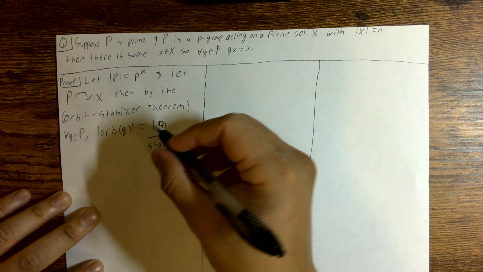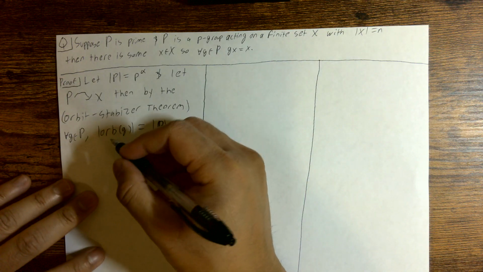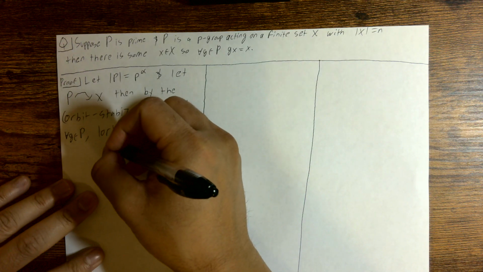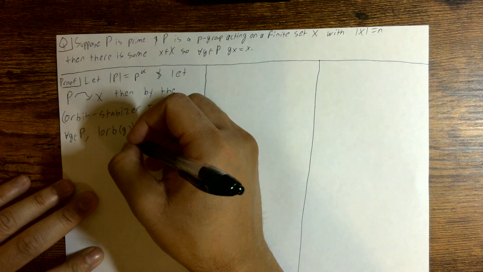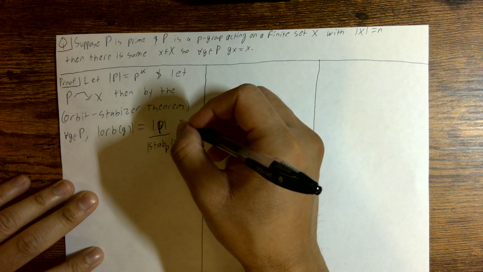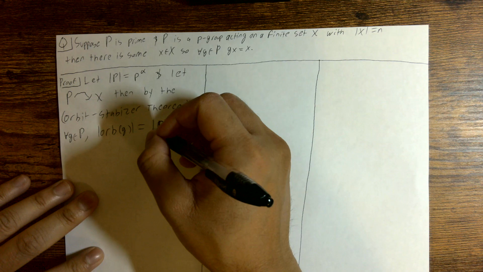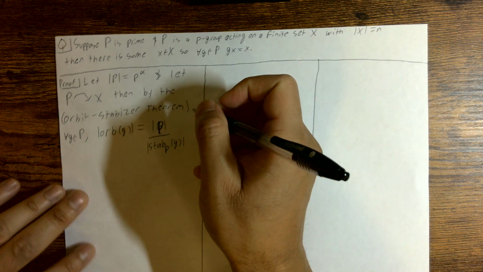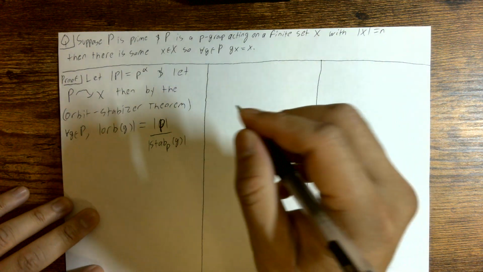Well, what does that mean? That means that any orbit will have size divisible by p.